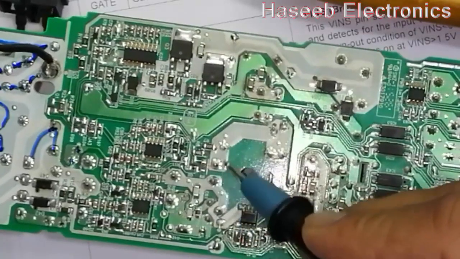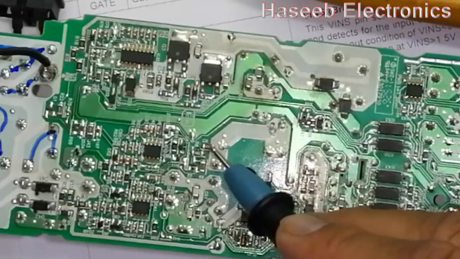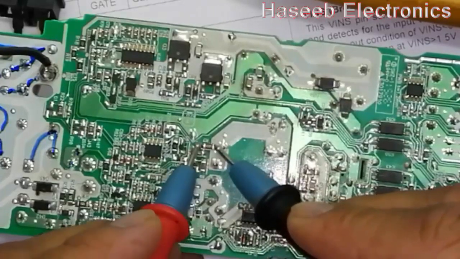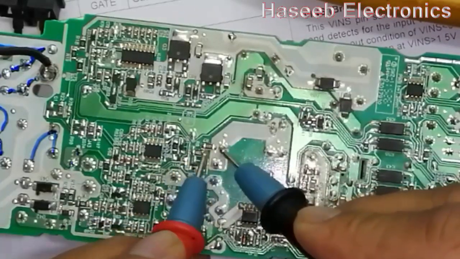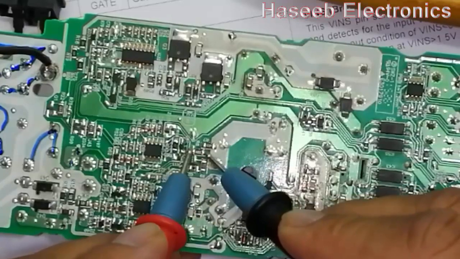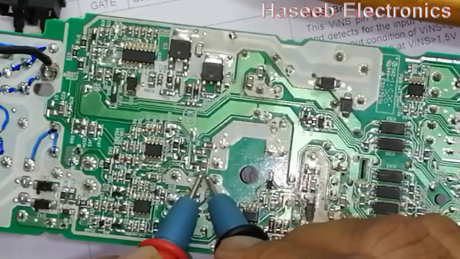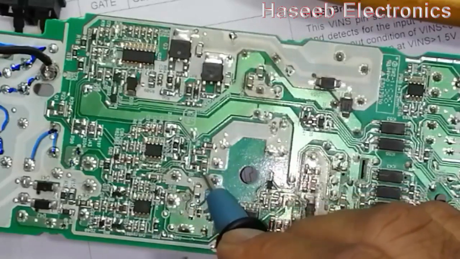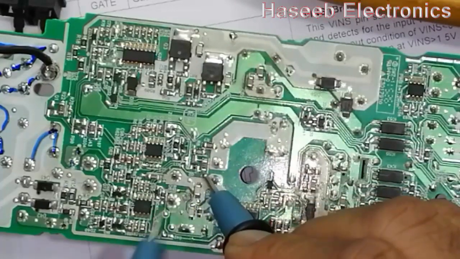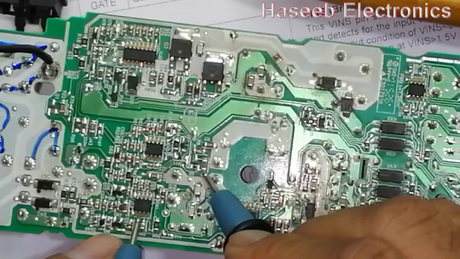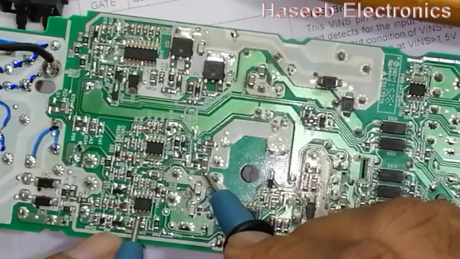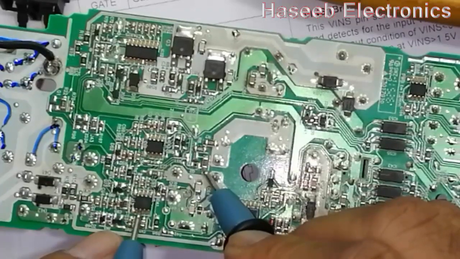Here we have the rectifier diode. So from this point, this resistor, the second resistor, and it will come to this point, this resistor, 1, 2, 3 resistors in series, and it is connected to pin number 6 here. So pin number 6 is V sense.